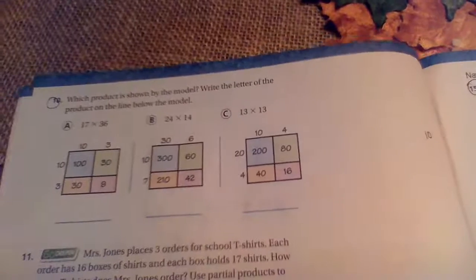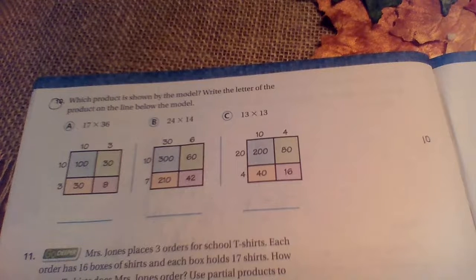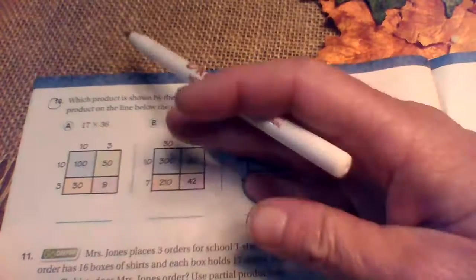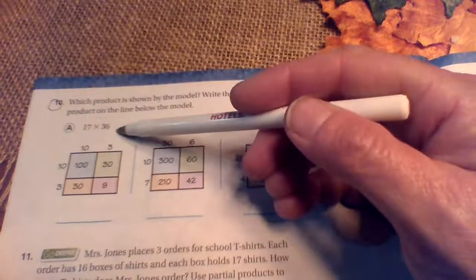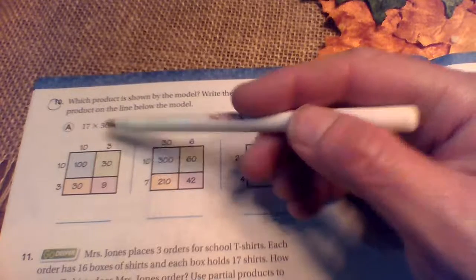Now, going on, I want to flip pages. I want to look at number 10. And what we're trying to find here is we're matching the problem to the correct breakdown of the problem. So when we have A, 17 times 36, which one of these shows 17 times 36?